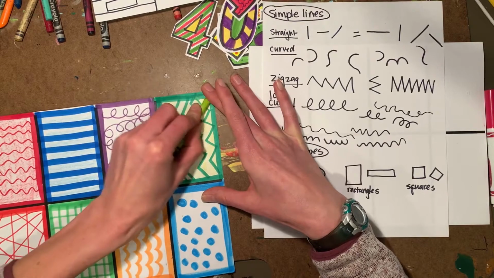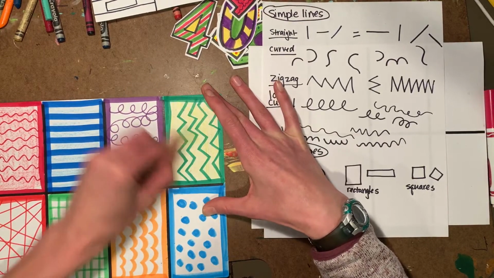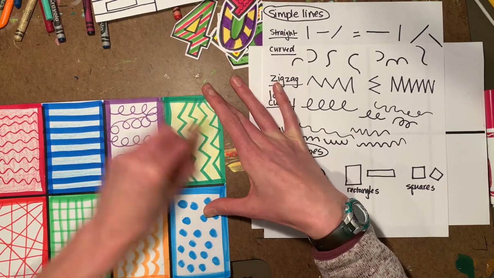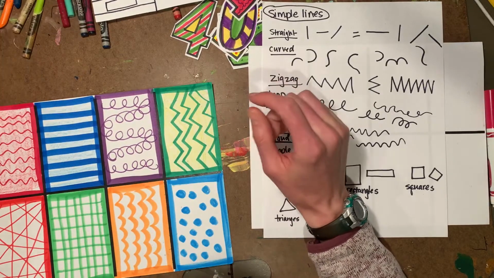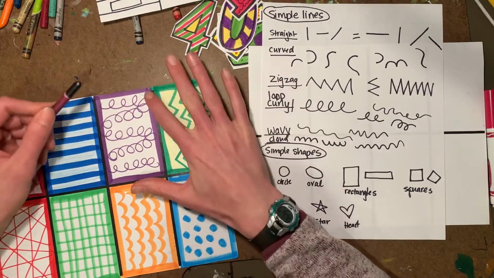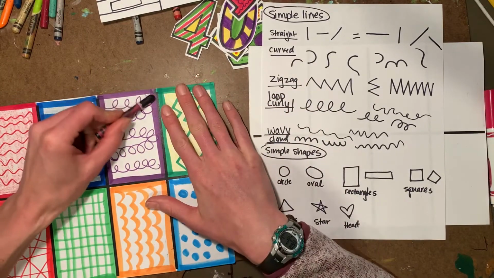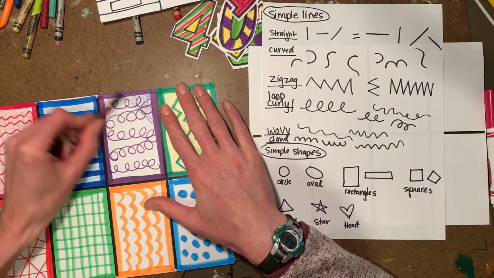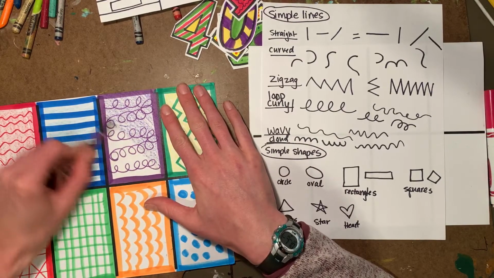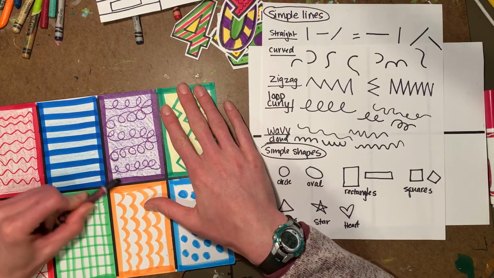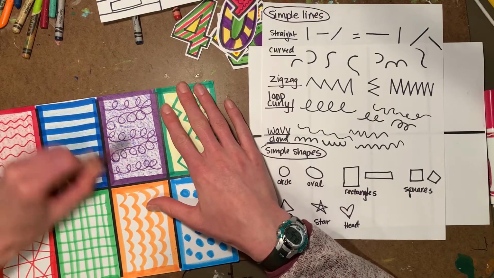So I don't want kids to rush. Slow down. But I've boxed this in nicely so I can just simply rub over this very gently just to fill in the white spaces so it doesn't look so plain.